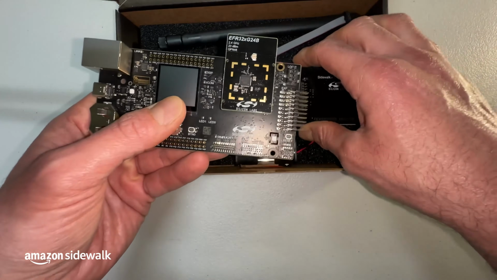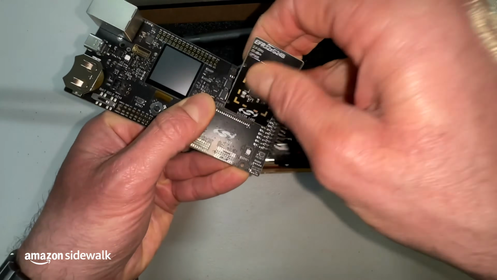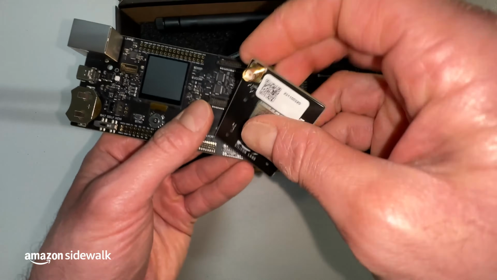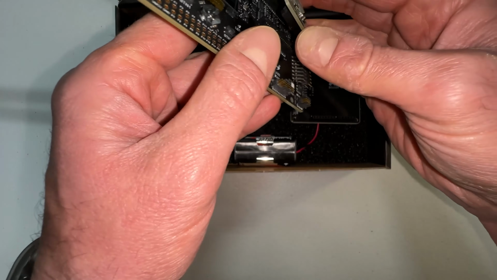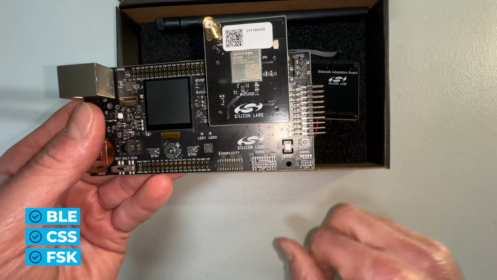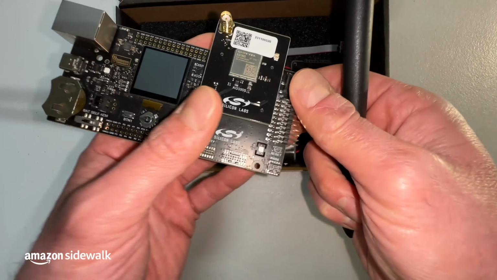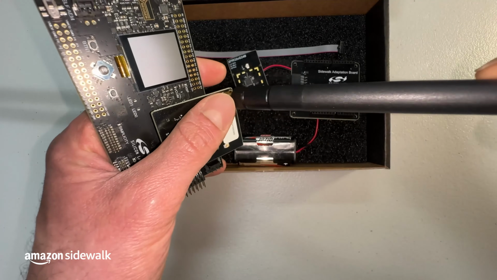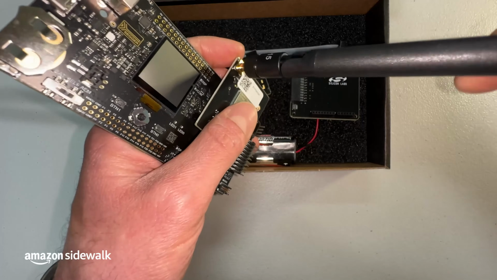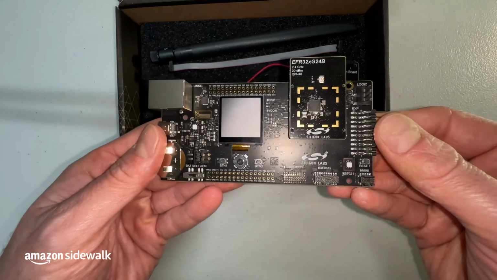Another option that you get in the development kit, the Amazon Sidewalk kit from Silicon Labs, is a Quectel module. And this one actually supports all three technologies. So it supports FSK, CSS, and BLE. So in that case, you don't need the expansion adaptation board, and this has a built-in BLE radio as well. In this case, however, you will have to connect this 915 megahertz antenna so that you can connect to the FSK and CSS communication. So let's go ahead and attach the BG24.